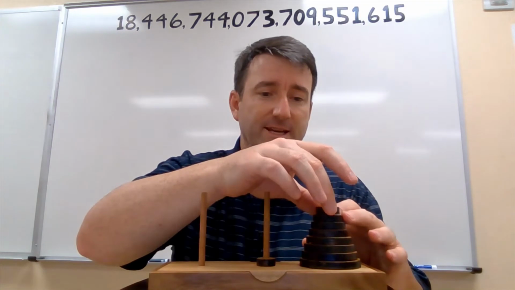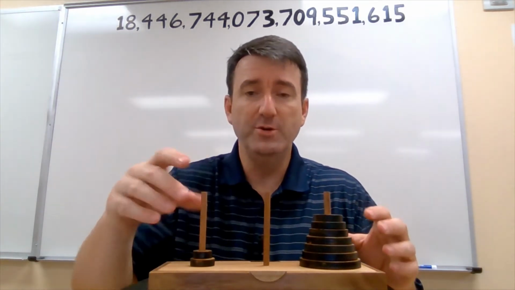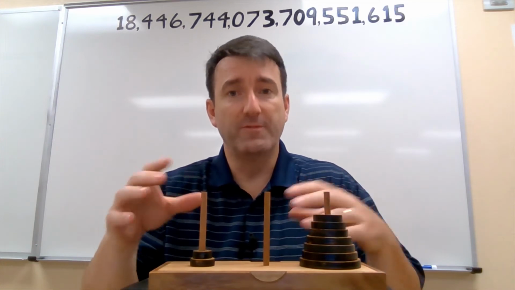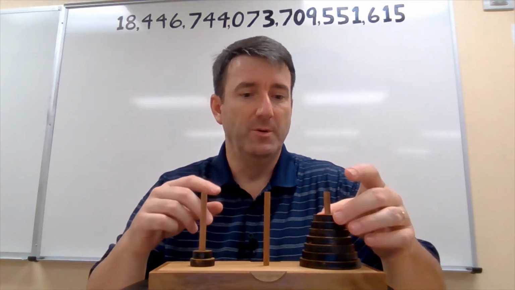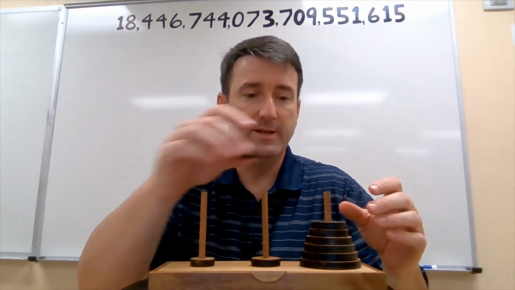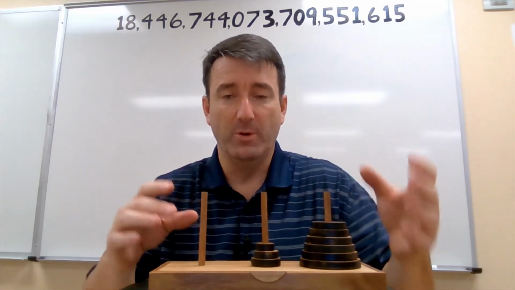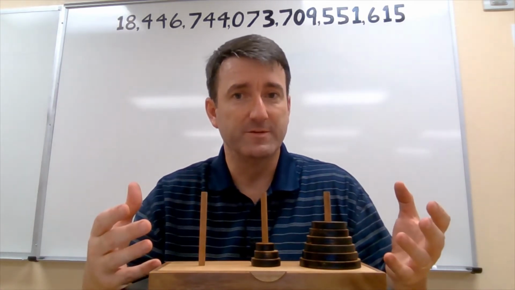To move the second disc takes an additional 2 moves for a total of 3 moves. To move the third disc takes an additional 4 moves for a total of 7 moves.